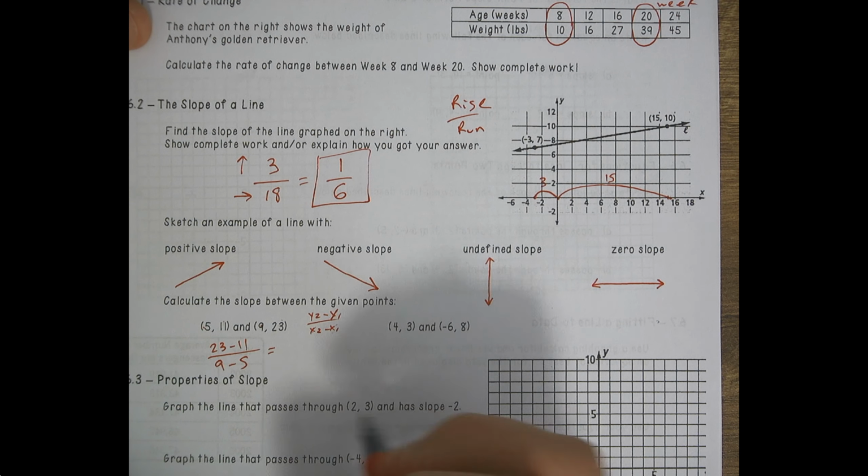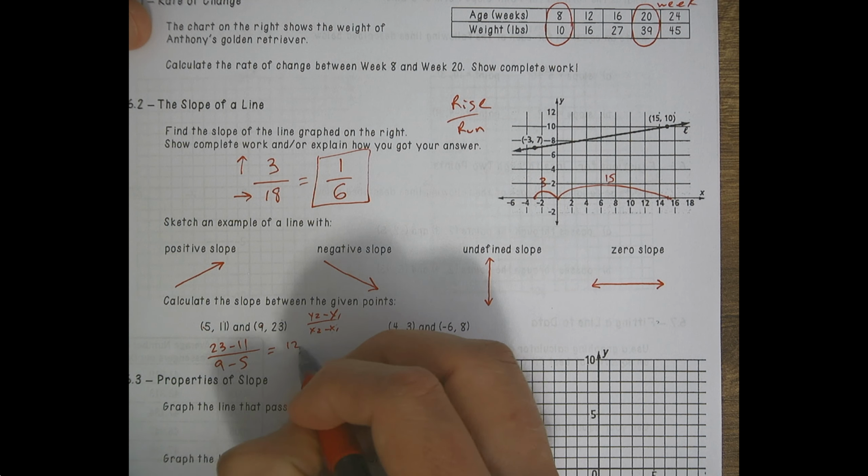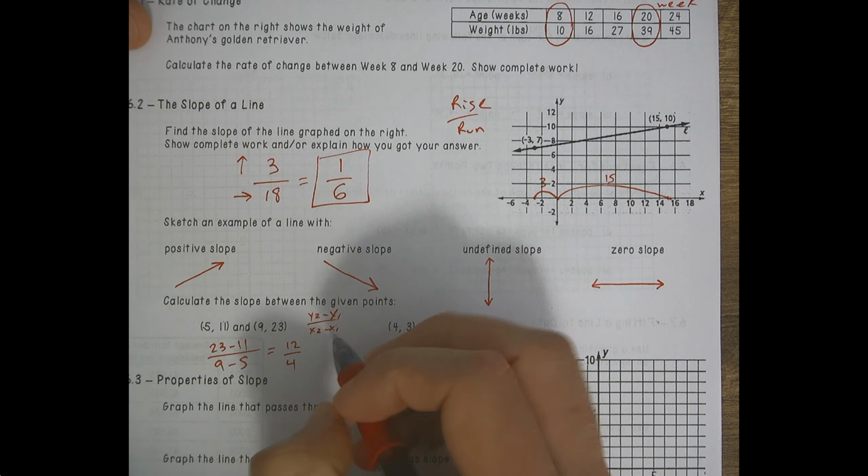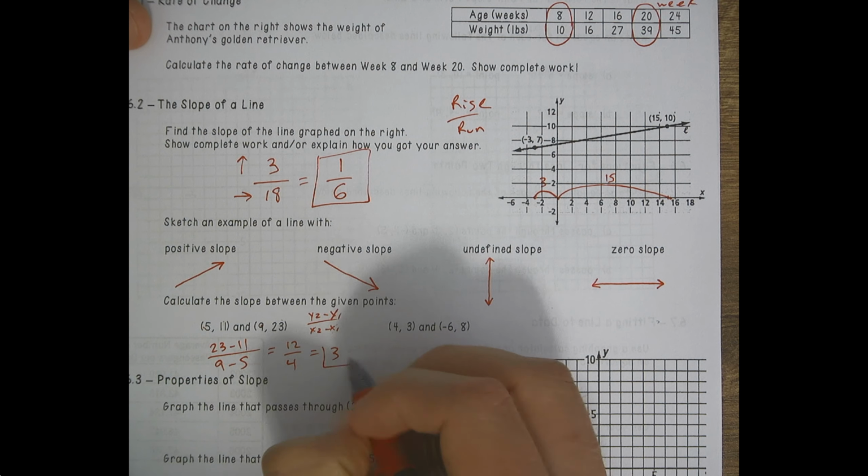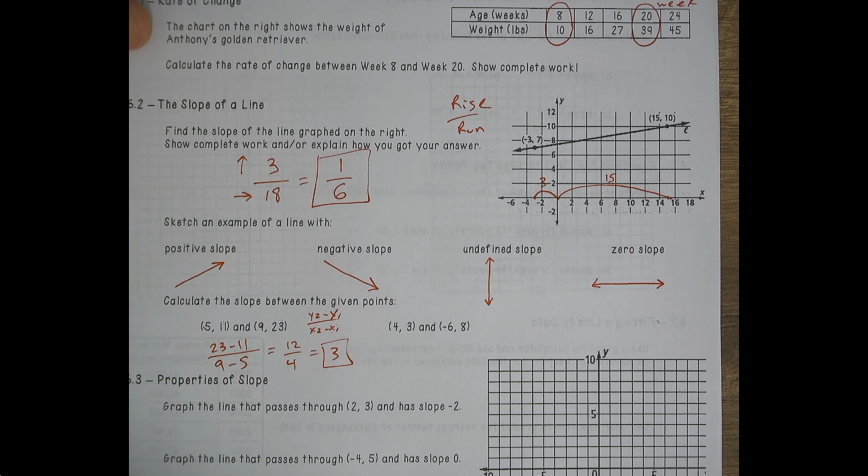Okay, here, so I'm going to do 23 minus 11, and that's 12, and 9 minus 5, and that's 4. And that simplifies to a whole number of 3. So we have a positive slope of 3.